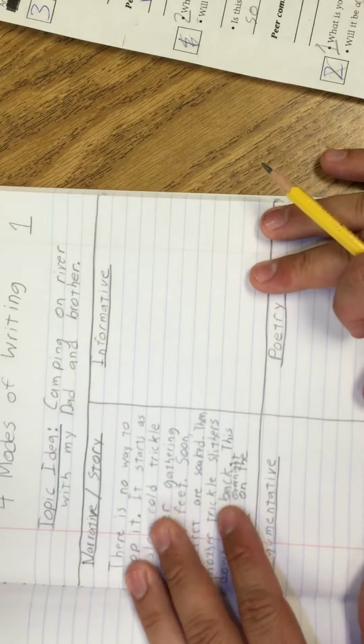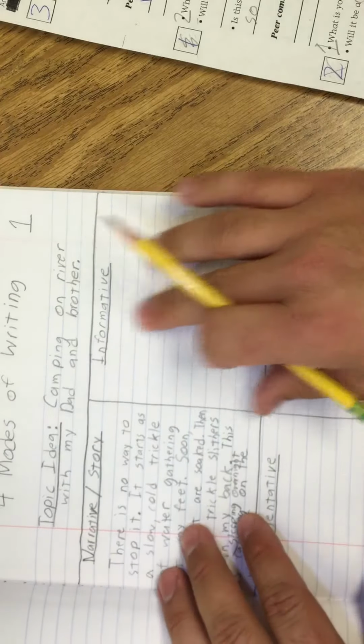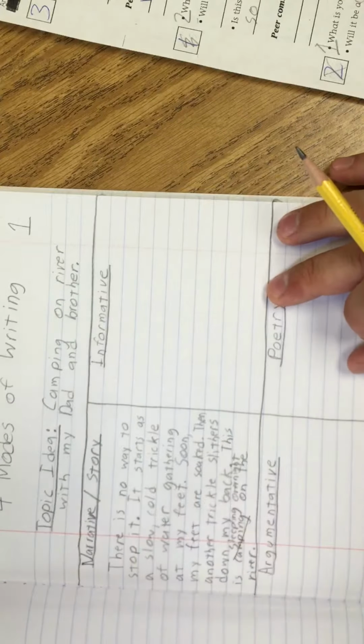And so when I slide over here, I might say something different. So I started off with a story here. Over here, for informative, what aspect of this story do I want to inform my readers about? What do I want to educate people about regarding rivers and the camping experience? One thing, just going back to the previous idea, is just about fishing. I could talk to someone about fishing.